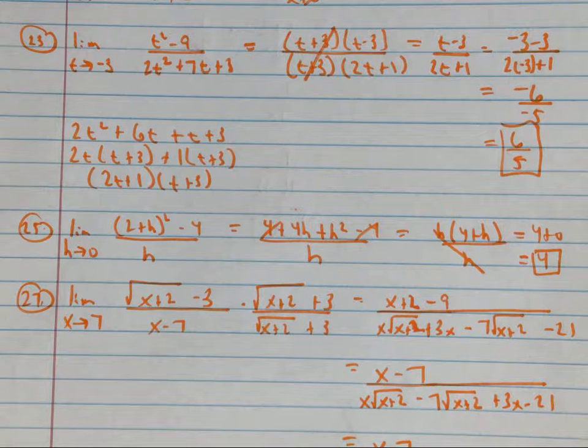All right, number 25. As h approaches 0. Now, this is what your quiz is on tomorrow. Quiz on everything we learned this week. As h approaches 0, I plug 0 in. I have 0 in the denominator, so that can't work. So I start playing around with it. I got 2 plus h squared. I'm going to FOIL that out and see what I can do. I FOIL that out. 4 plus 4h plus h squared. Cancel the 4 and the -4. I'm left with 4h plus h squared over h. Well, I factor out an h because I'm trying to cancel out that h on the bottom. I did that and left 4 plus h. So I did direct substitution. 4 plus 0 is 4.